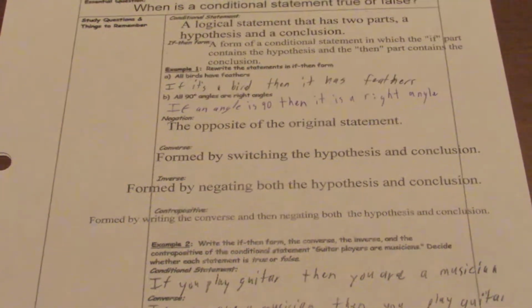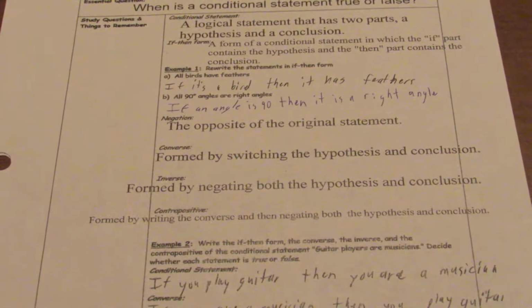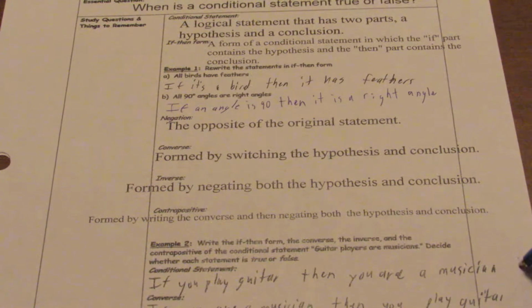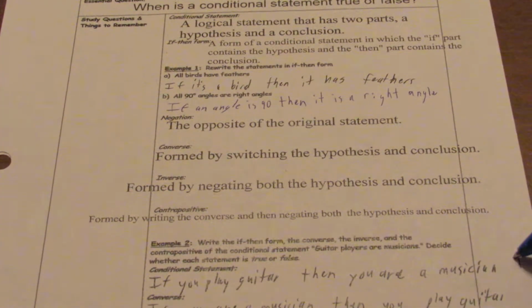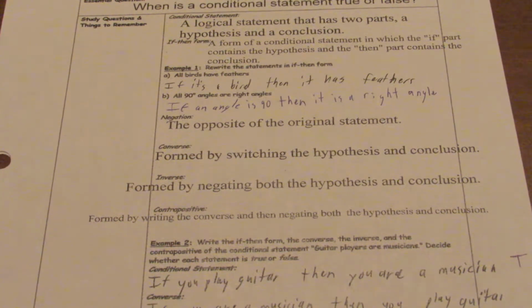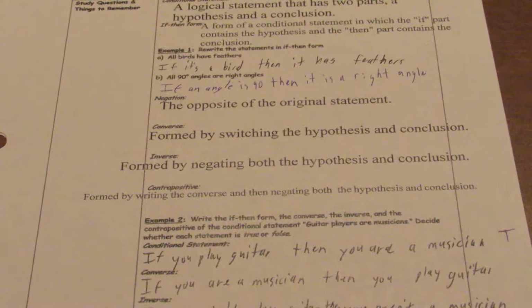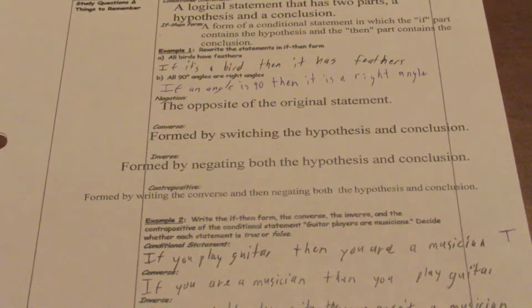So our converse, we're switching those. Okay. And we would say this is, yes, for truth, whether it's true or not. So we would say this is true: if you play the guitar, you are a musician. Okay. The converse, I'm switching them. So if you are a musician, then you play guitar.